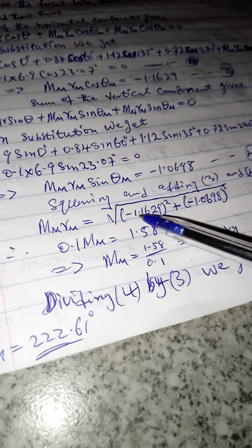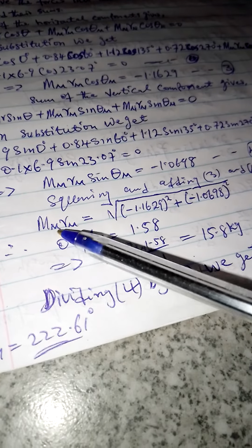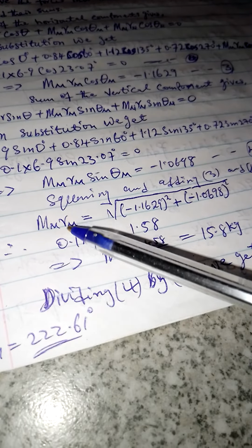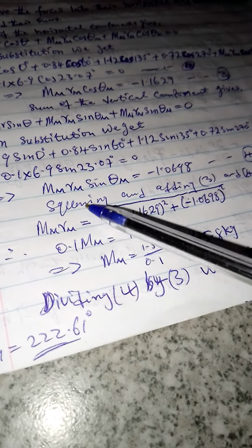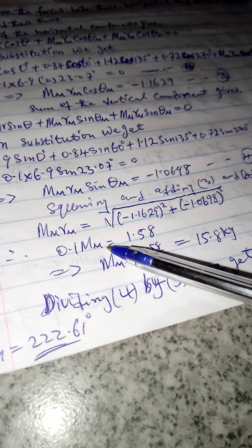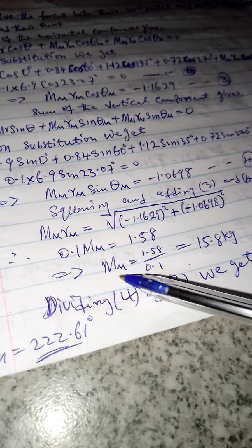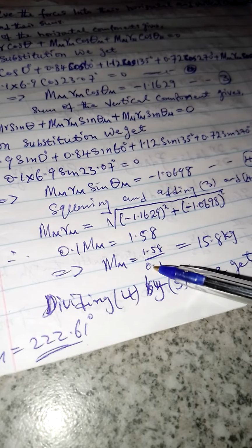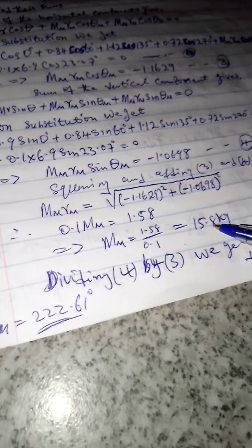So the square root of these values will give you 1.58. So you have the radius at m position is 100 millimeter, which is 0.1. So you have 0.1 mm equals to 1.58. When you make the mass the subject of the formula, you have 1.58 over 0.1, which will give you 15.8 kg.